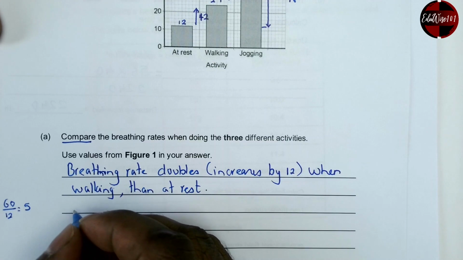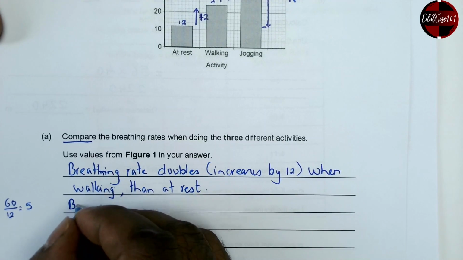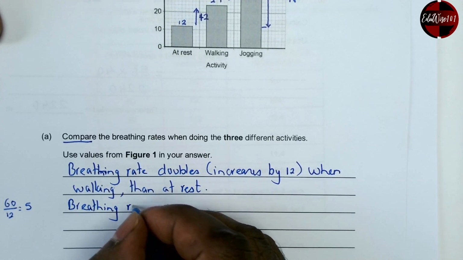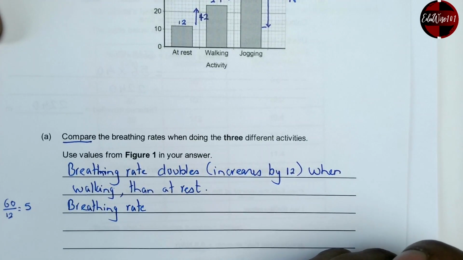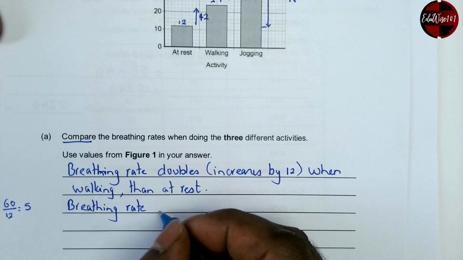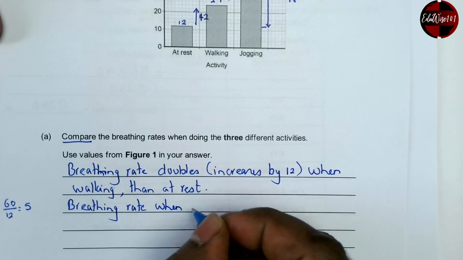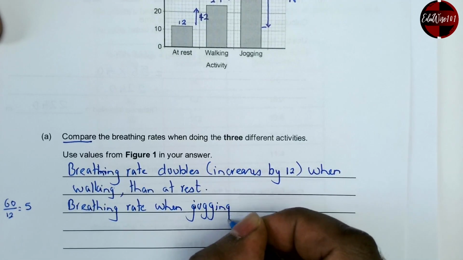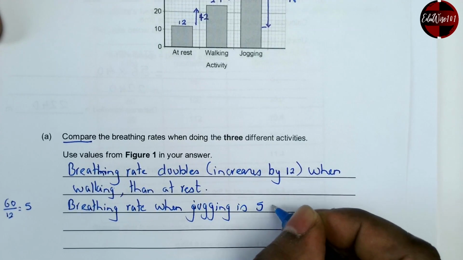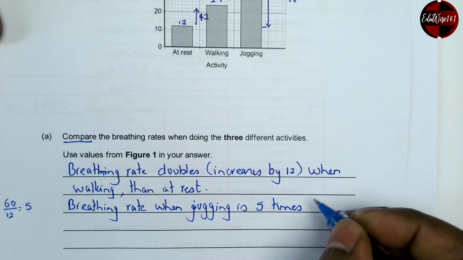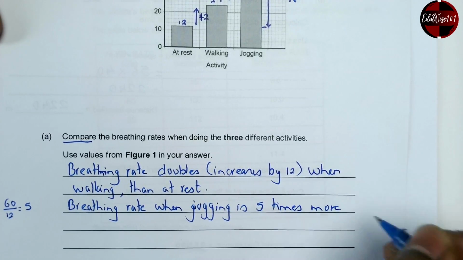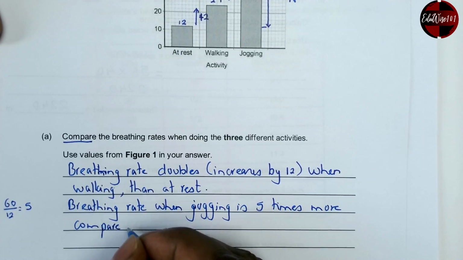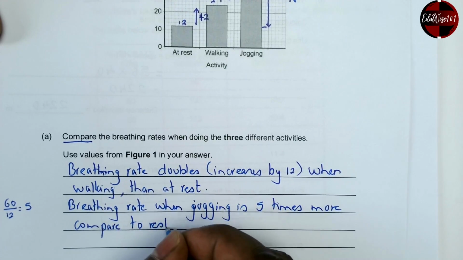So breathing rate when jogging is 5 times more compared to rest.